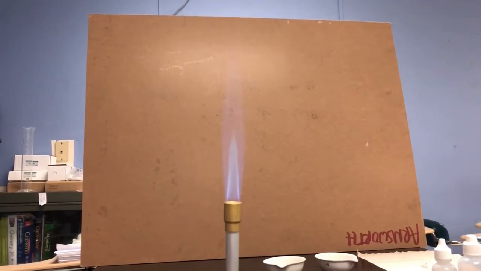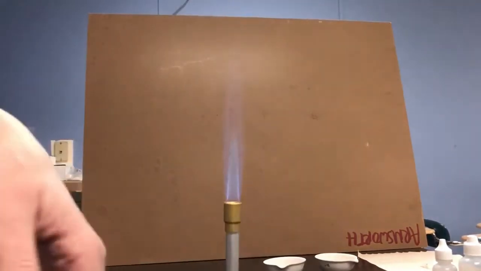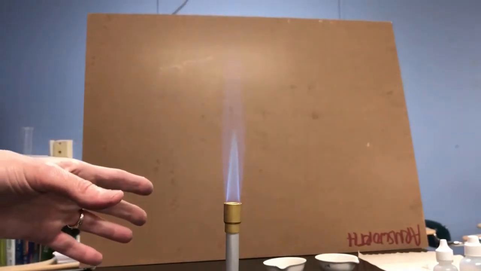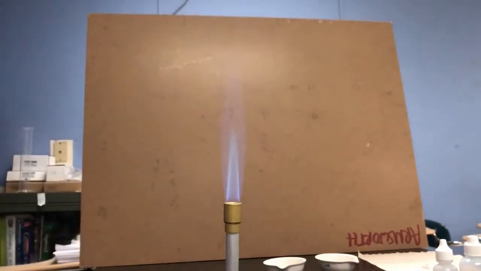You can't see it when it comes out of the tap. You can smell it, so it has a smell. But I don't smell anything right now because all of my methane gas, all of my carbon tetrahydride gas is burning, and I don't actually have any of that CH4 left anymore.